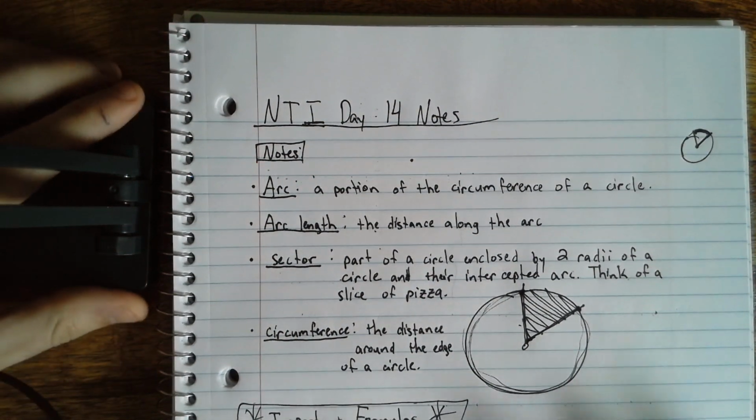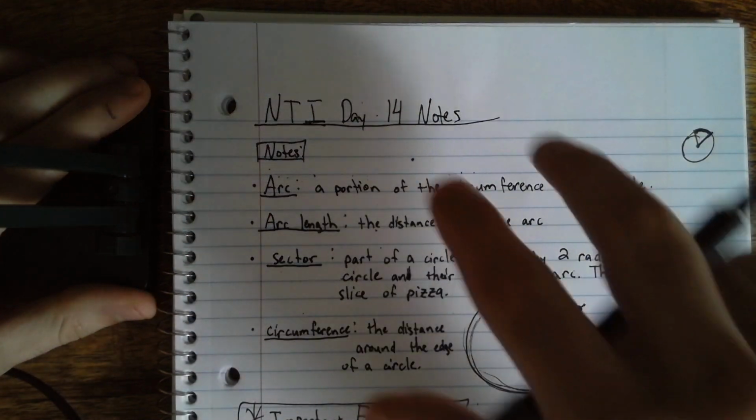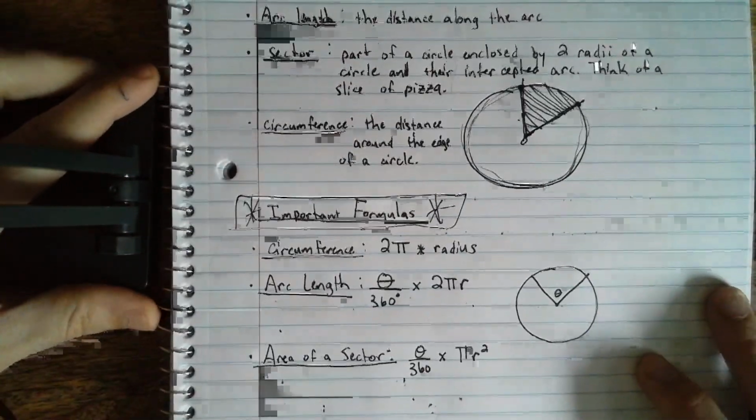Okay. So all I'm going to do for this video is we did the definitions. I'm going to go over a few important formulas, and then I'll close this video out, and then we'll do some examples.